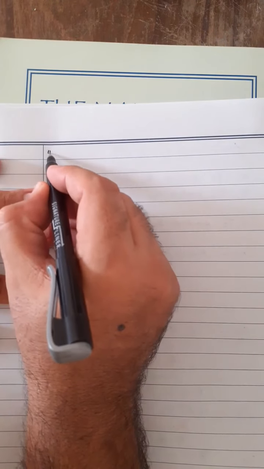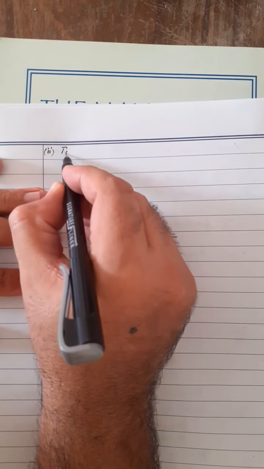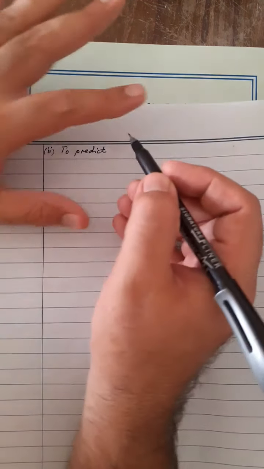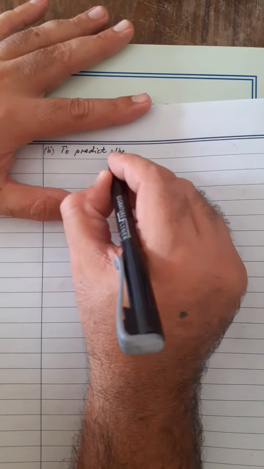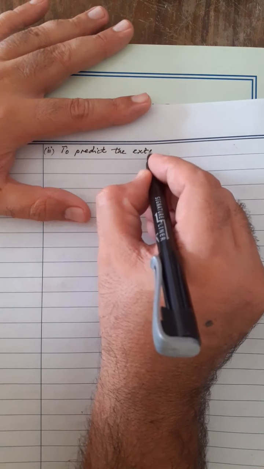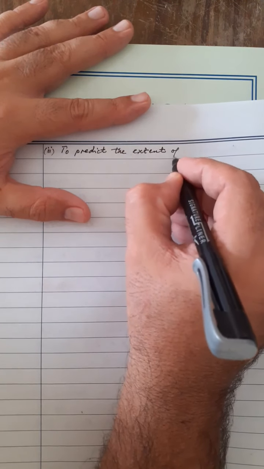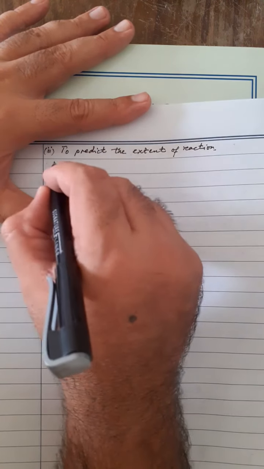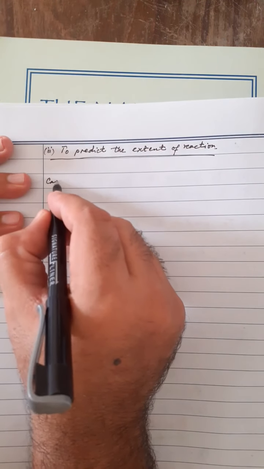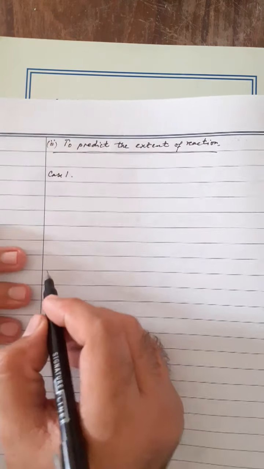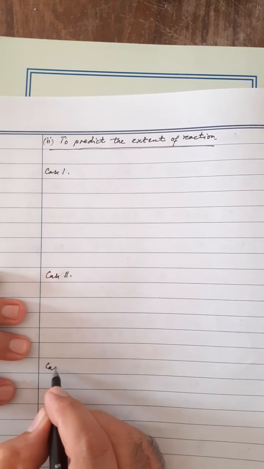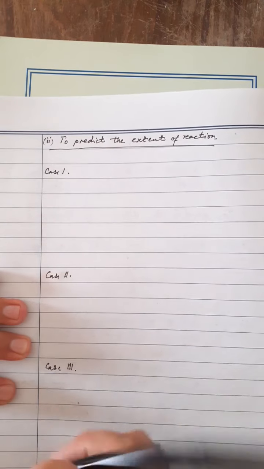So case 2 is to predict the extent of reaction. Extent, limit. Here again, we have 3 cases. Case 1 and case 2, and let's say case 3.